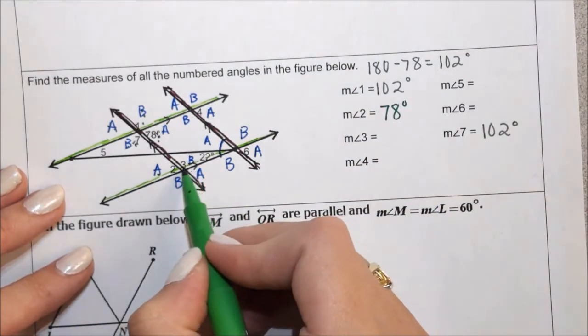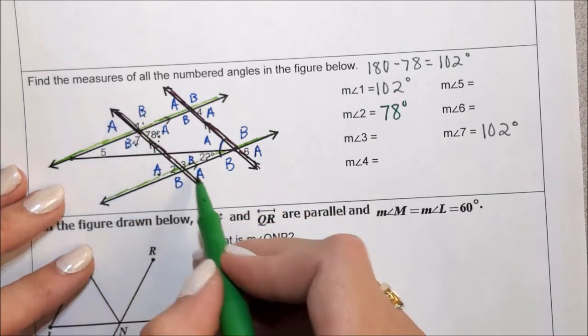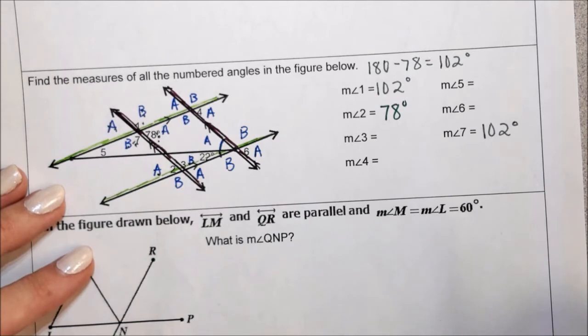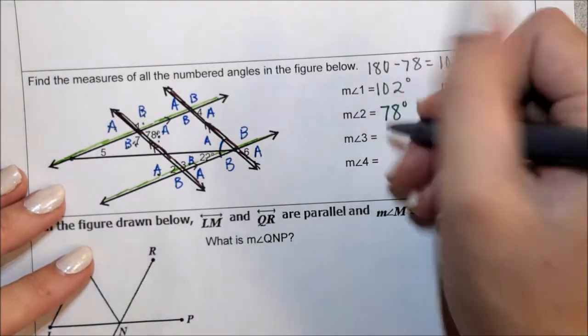Which means that angle 3, my B right here, is going to be the same as my B's up here, as long as I'm on the same transversal. So that means it is 102 degrees.